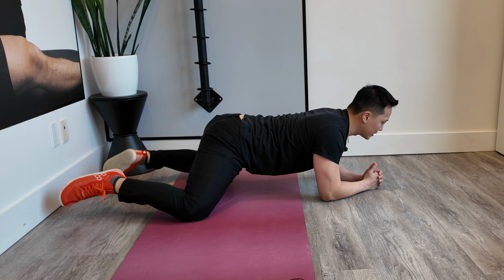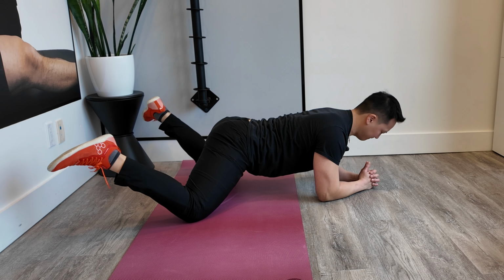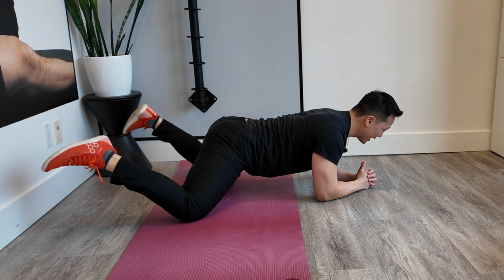So this is a really great way, by doing this exercise on both sides at the same time, to prevent yourself from cheating, holding that end range 5 seconds and coming back down.